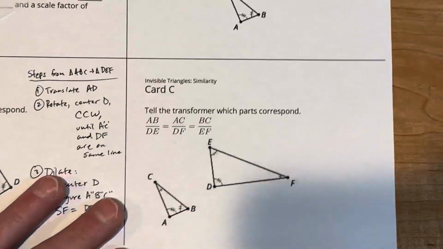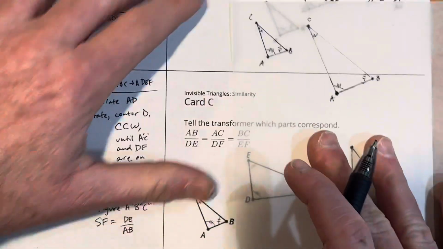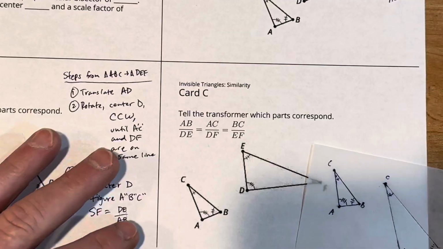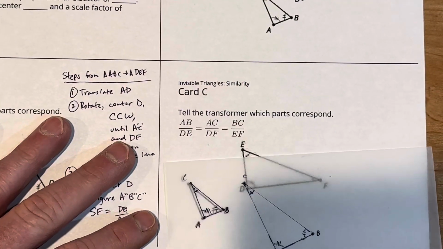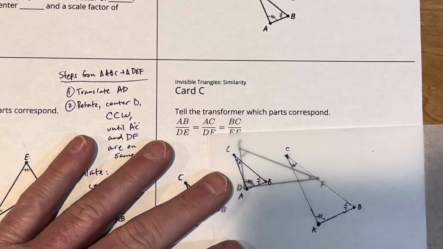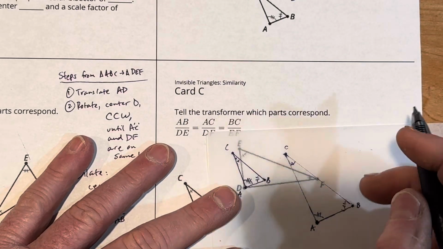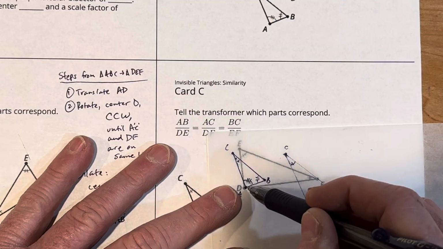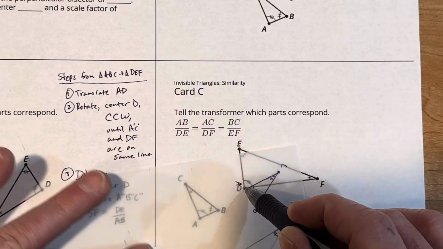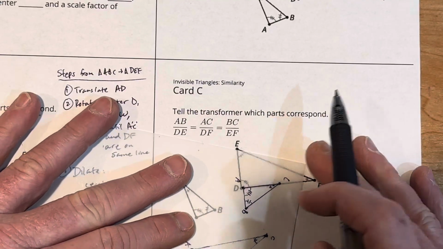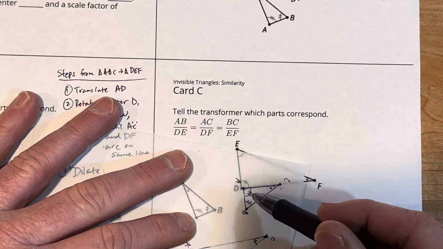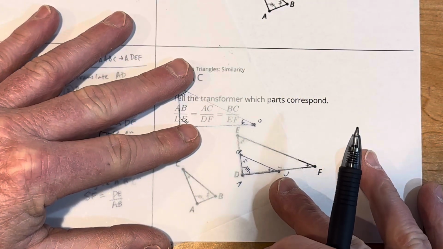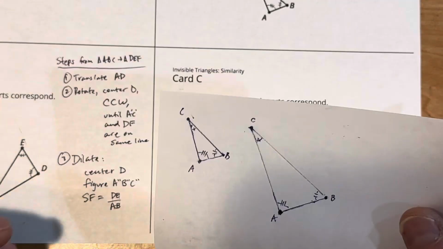All right, one more. This may be the same triangle. Let's just triple check. Yeah, it is. Okay, cool. So A and D again. So we're gonna translate AD. And then we gotta get this one over here. So why don't we rotate up here? Now the ones are aligned, and then we're gonna reflect. And then we're gonna dilate. Oh, that's a lot. Okay, here we go.